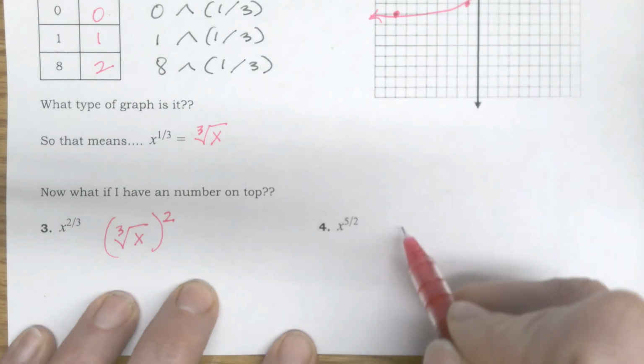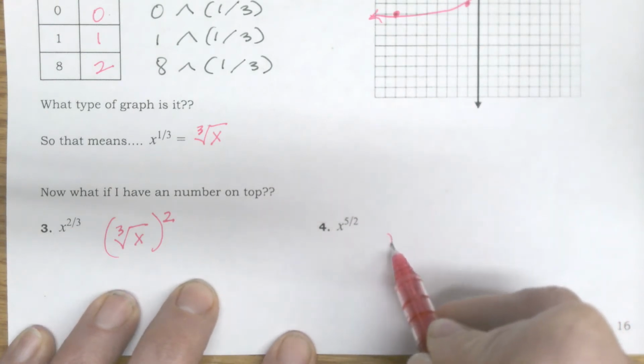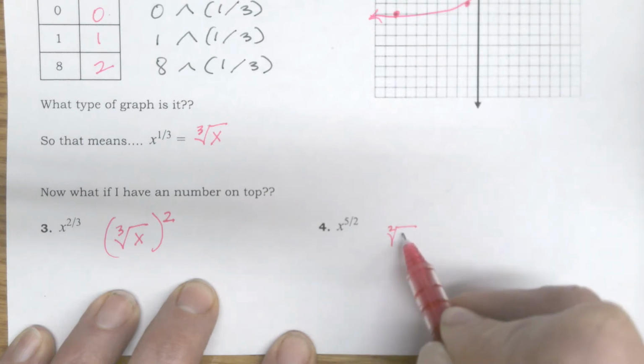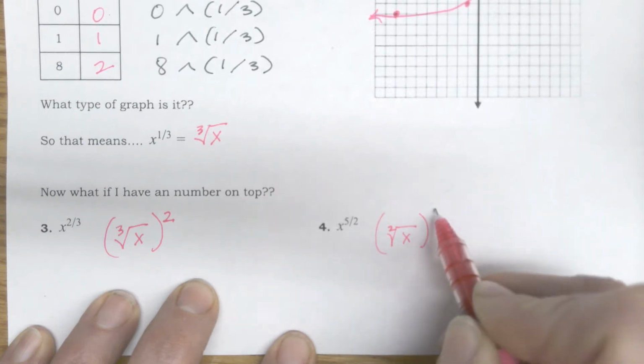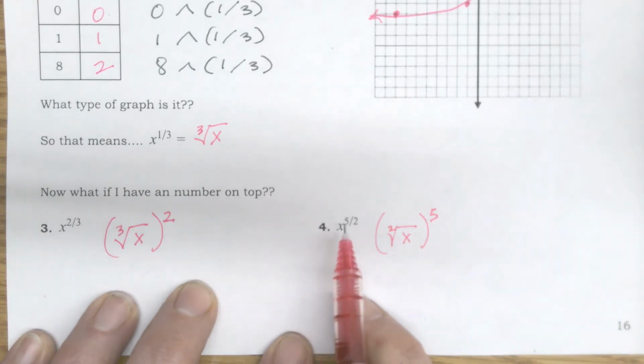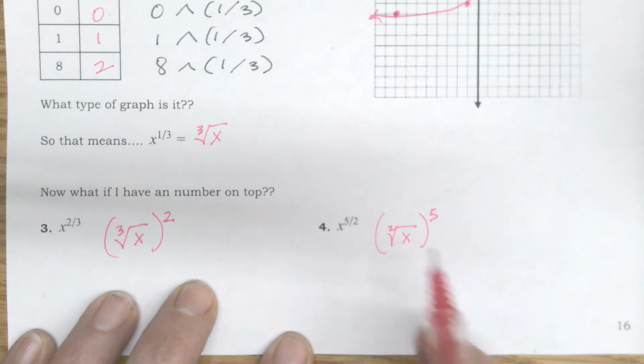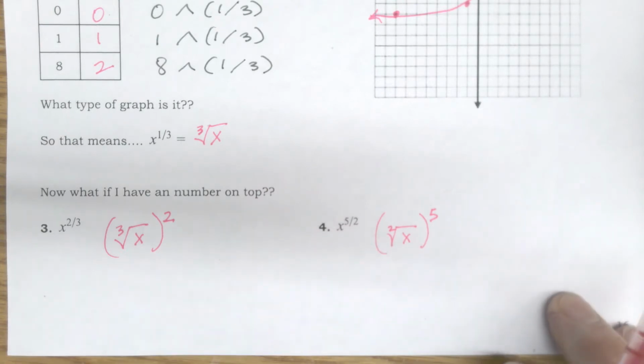So this one here is the square root, which I don't need to put a little 2. I can put a 2, but I don't need to. The square root of x raised to the 5th. Again, the numerator tells me how many times I'm going to be multiplying it together. The denominator tells me the root on the radical.